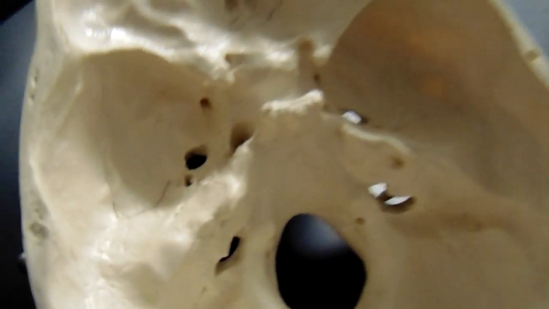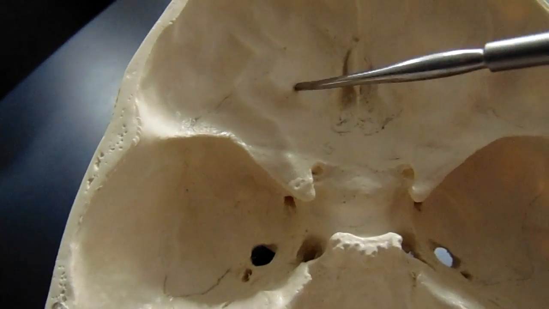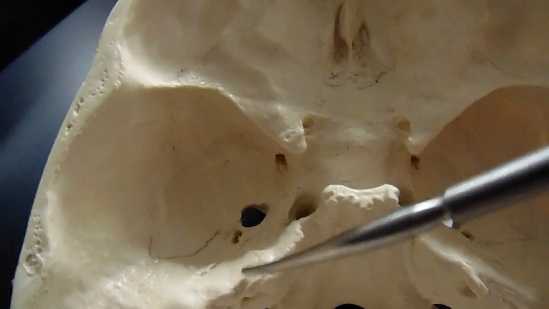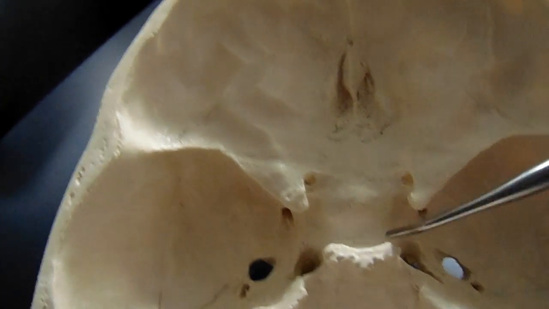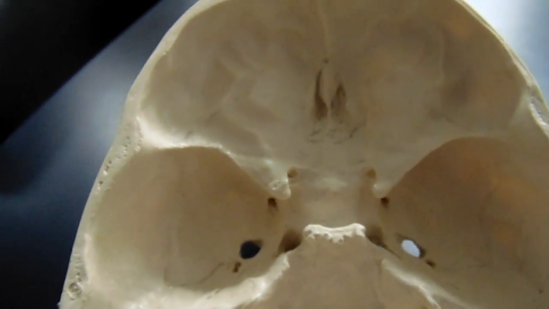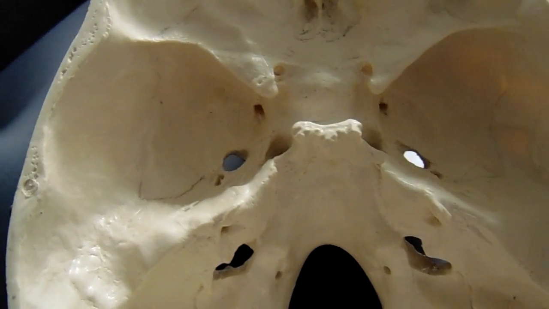Okay. Let's take the top of this skull off right here. Okay. Sphenoid bone with an S. It looks like a big-eared bat in flight. All of this is the sphenoid bone. See that? You got to use your imagination to see the bat. Okay, and that's the sphenoid bone inside your skull.